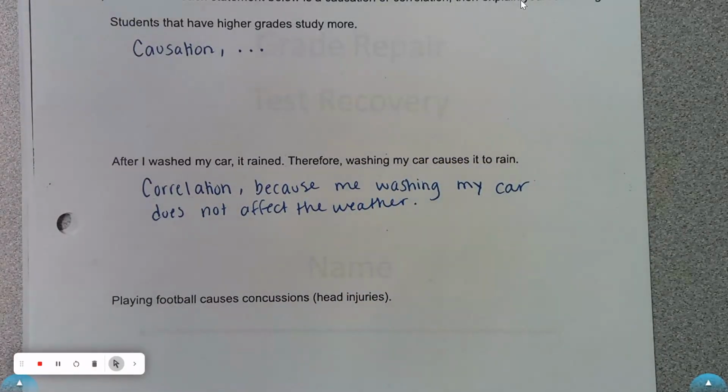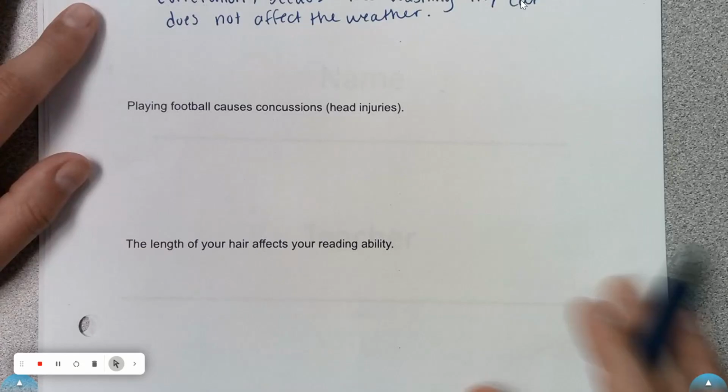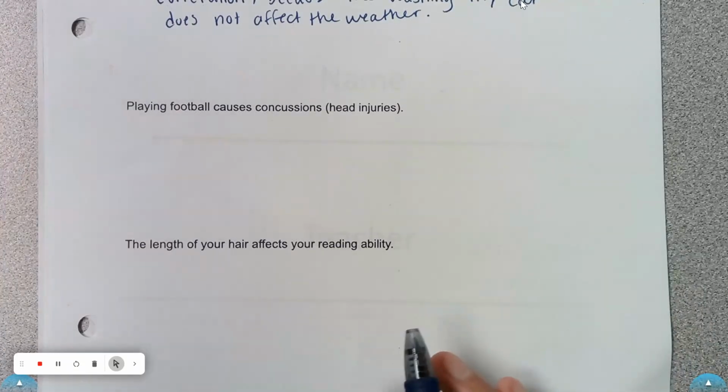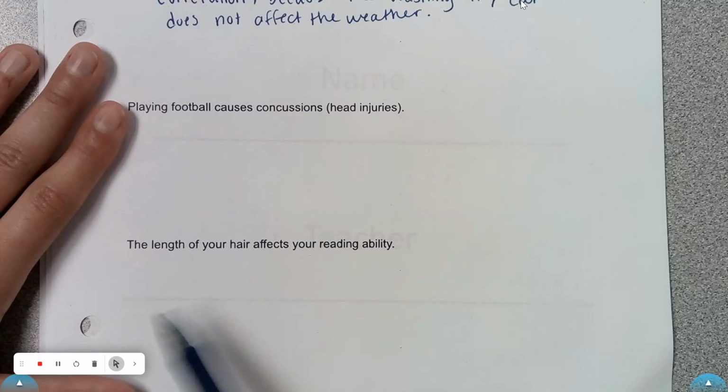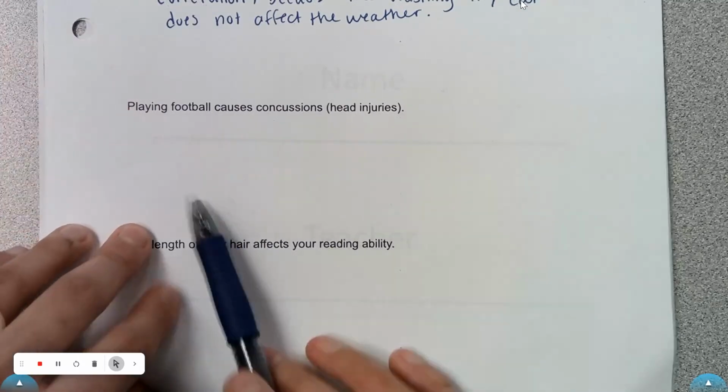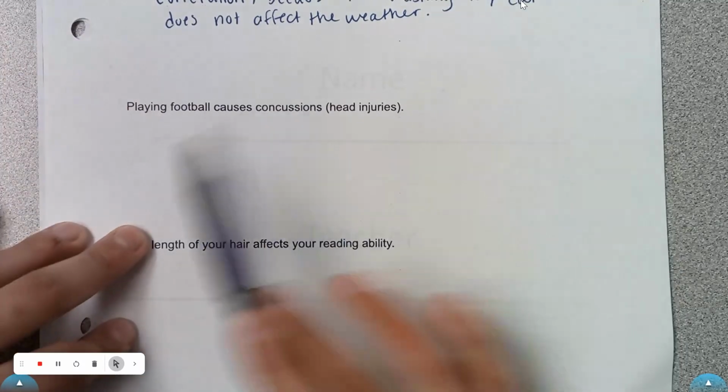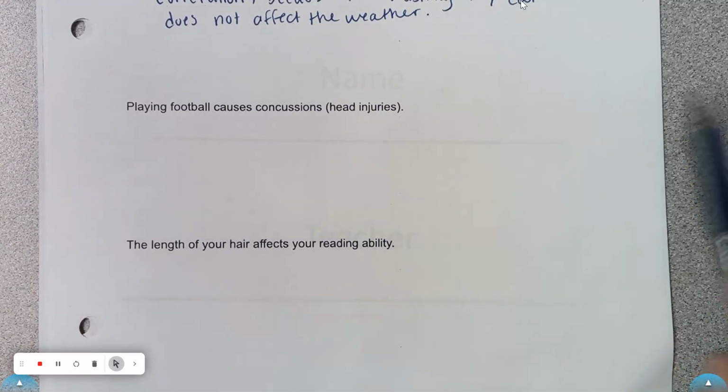Okay? And so for the final two, you are going to decide if you think it's causation or correlation, and then you have to give your explanation. So for these two, you are going to pick which one you think it is, and then go ahead and explain it. And that's the end of chapter 4. So once you have these two done, then you're done with your notes for today.